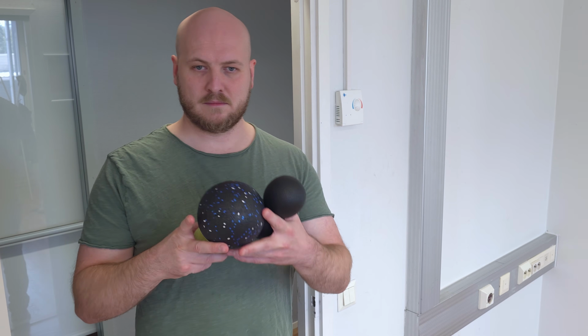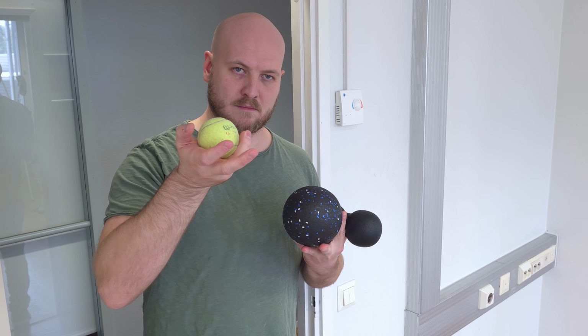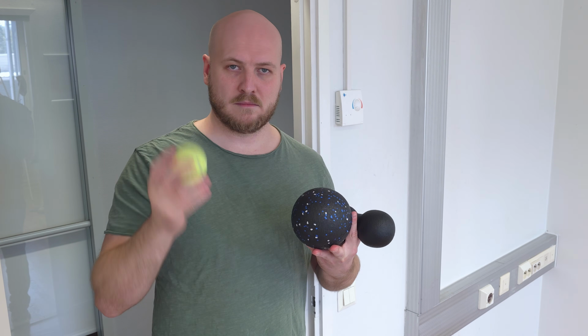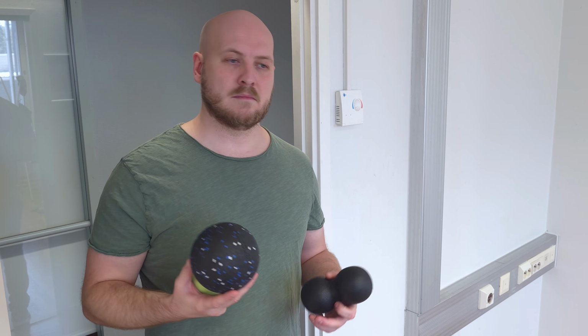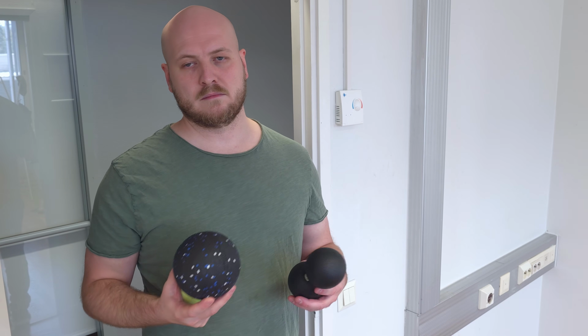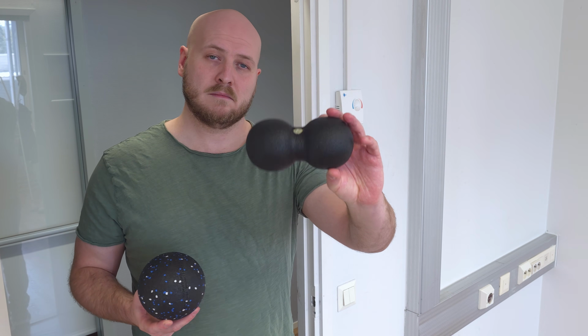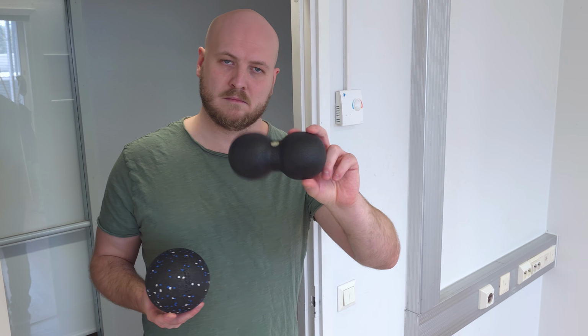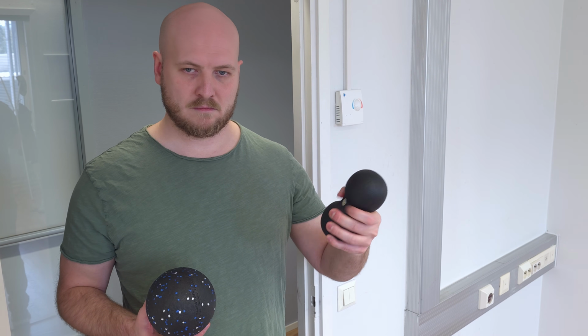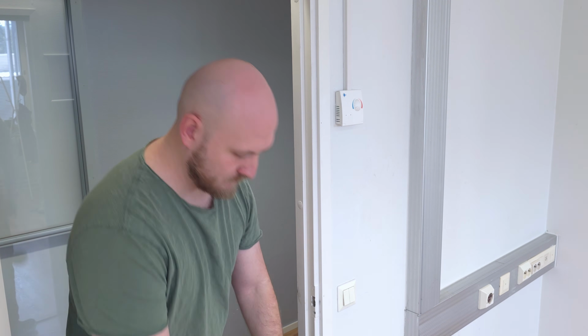In these techniques you can use different types of balls, so a tennis ball that's a little bit softer, a little bit easier on the painful tense tissues. If you use a harder ball, it can go deeper, but it's also a little bit more painful to use. And you can even use a duo ball. This is a good tool if you want to have a firm grip and a little bit more surface area for your hand to hold on and keep the ball in place.